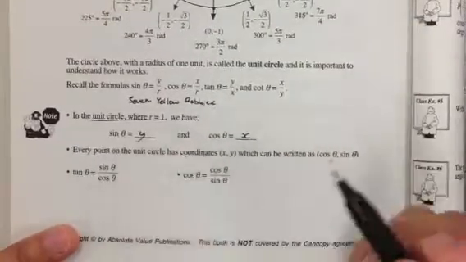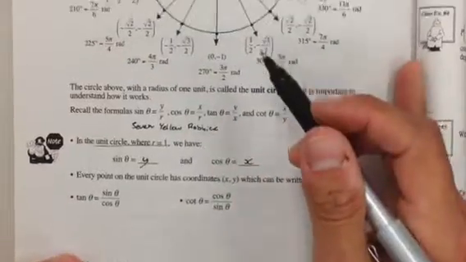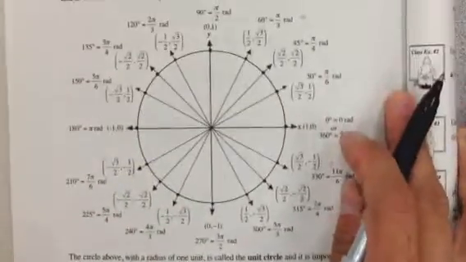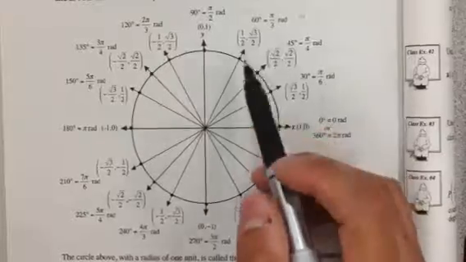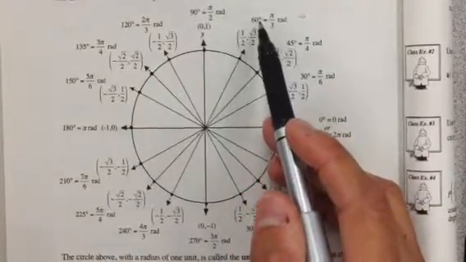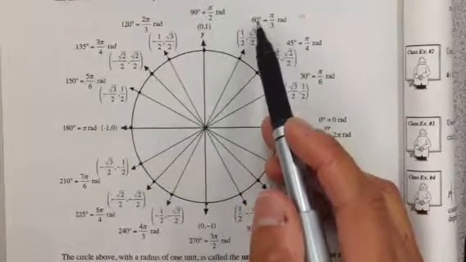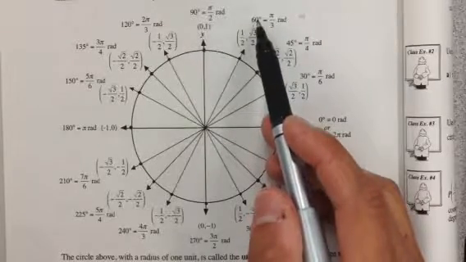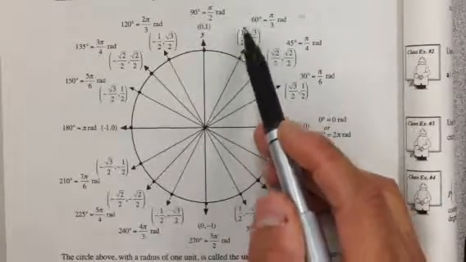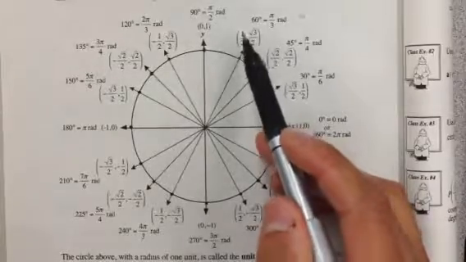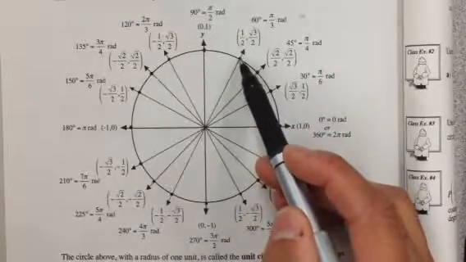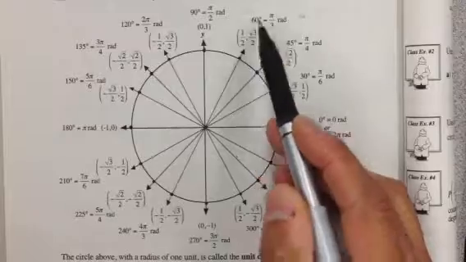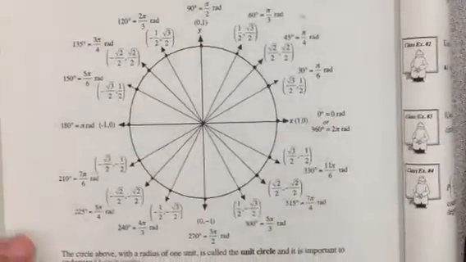An example is, if I look up here, if I was looking for cosine of 60 degrees, for example, I know that on my unit circle, the cosine of 60 degrees is going to be equal to 1/2, the x value of the coordinate at that angle. And we're going to look at a few other examples here.